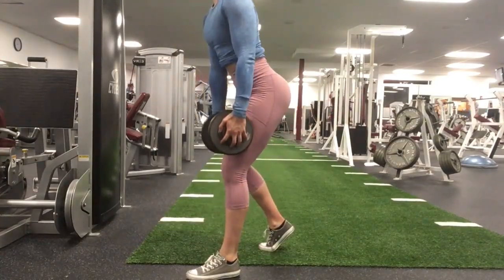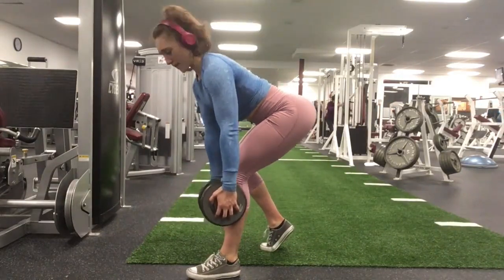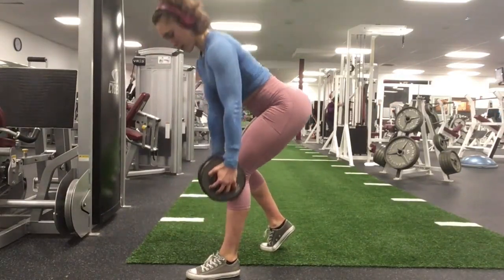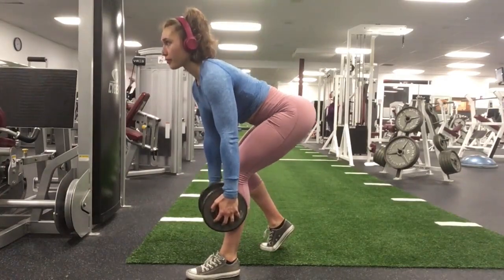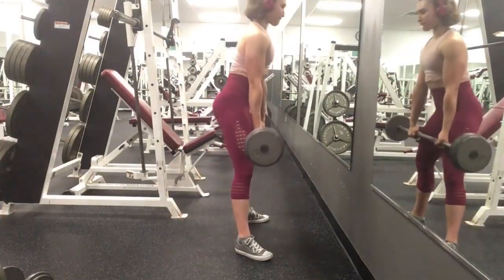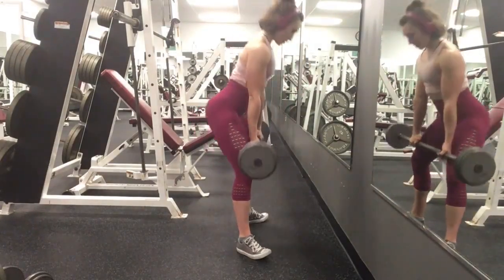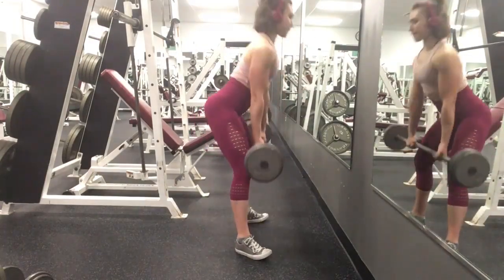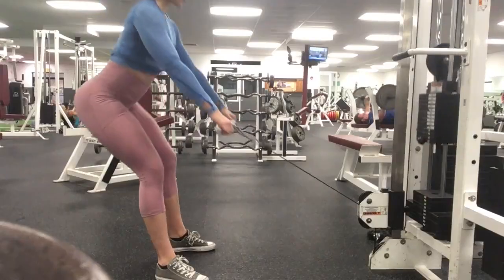And here, a Romanian deadlift with one leg with the dumbbell. What you want to remember with all of these Romanian deadlifts is that you're keeping your weight in your heels and pushing your hips back until you feel that really, really nice stretch in the back of the hamstring. Here I'm doing a sumo Romanian deadlift, focusing also on the tucking of the hips and that glute squeeze. It's going to get my hamstrings and my glutes really well together.